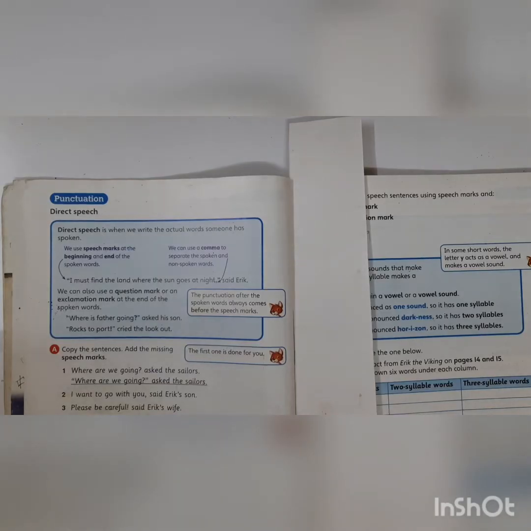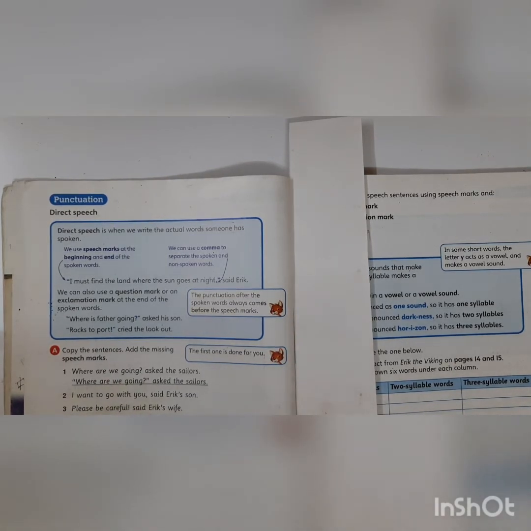So children, done with the reading? Direct speech? Okay. Now, can I ask you a question? Are you ready? Okay, so what's a direct speech? Or a direct speech? Whatever.